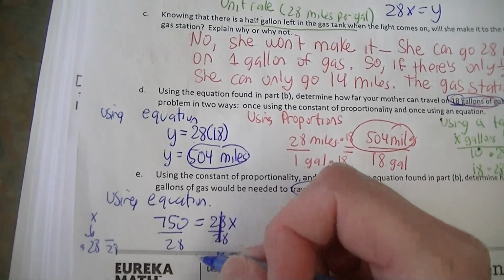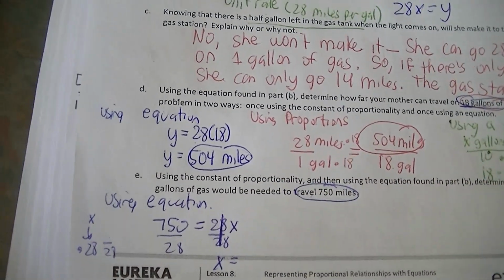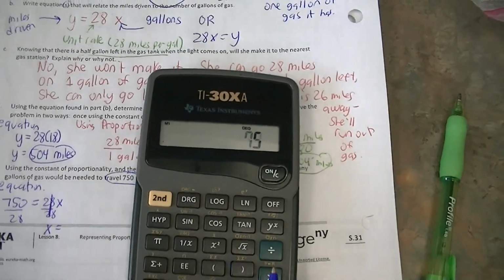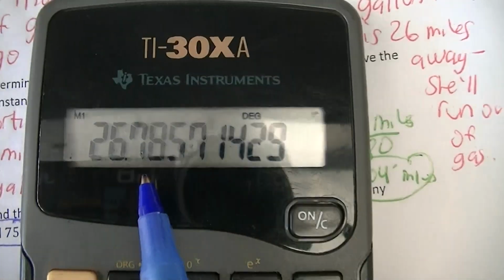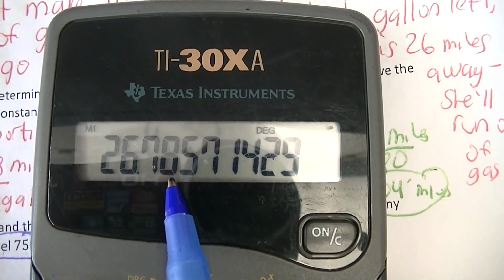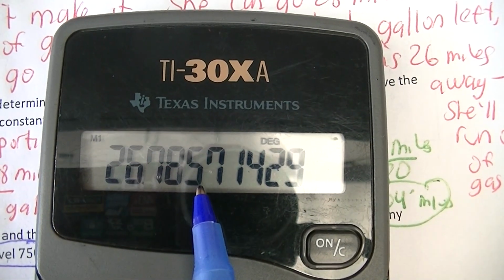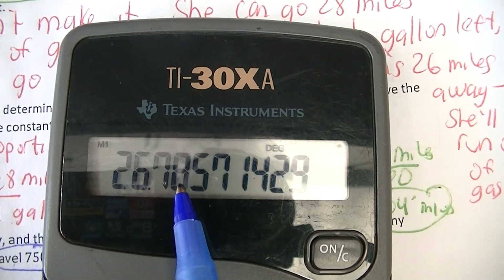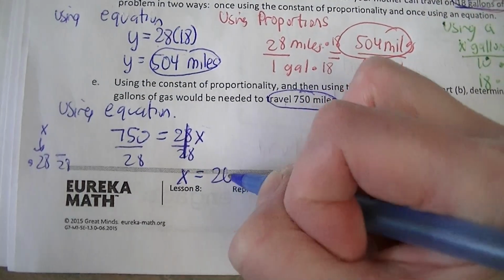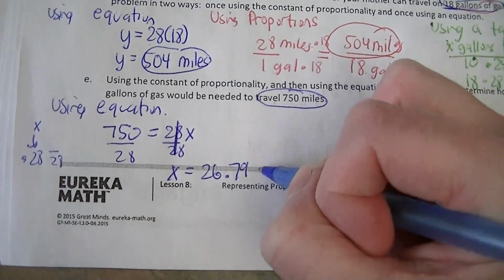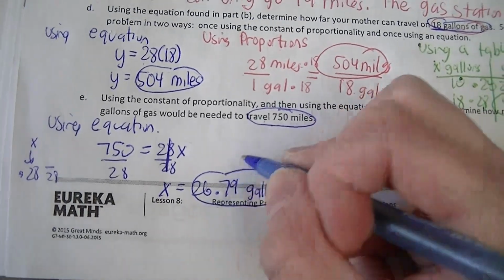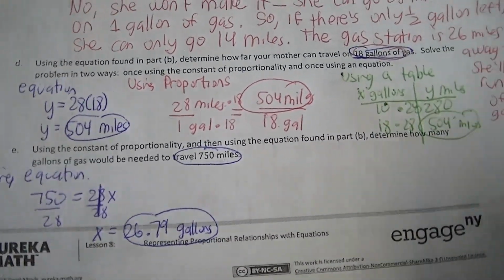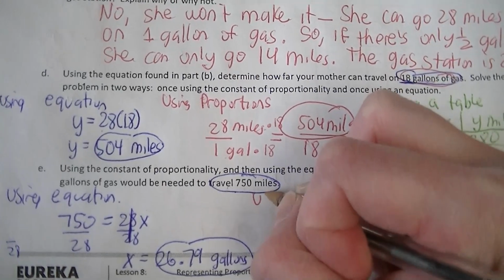And then 750 divided by 28, I feel like that's going to be a decimal. Okay, let's go ahead and round to the nearest hundredth. So that's the hundredths place. The number behind it in the thousandths place is 5 or above. So this 8 turns into a 9. So it's 26.79. 26 and 79 hundredths gallons would be needed to travel 750 miles. Okay, the next way I'm going to show you is using proportions, you know, 2 equivalent fractions.